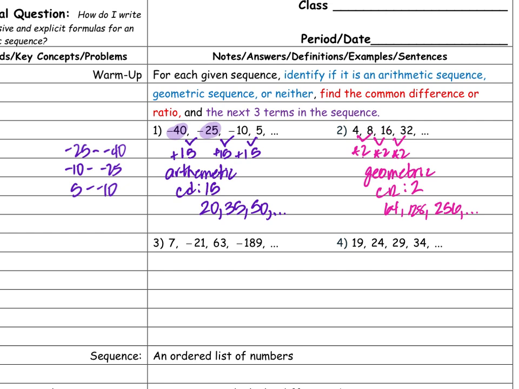Awesome. And then the next one is getting extremely large also, right? The difference between 63 and 189 is not the same as the difference between 7 and 21. So that means I'm probably multiplying by something. So what do I multiply 7 by to get negative 21? Negative 3. And negative 21 times negative 3 is 63. And if you put in your calculator 63 times negative 3, you would get negative 189. So since I'm multiplying by the same number, this is geometric again with a common ratio of negative 3.